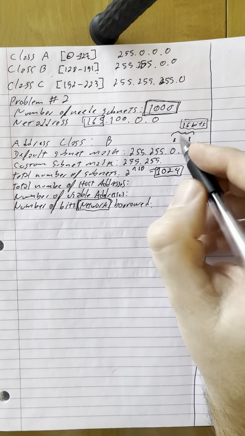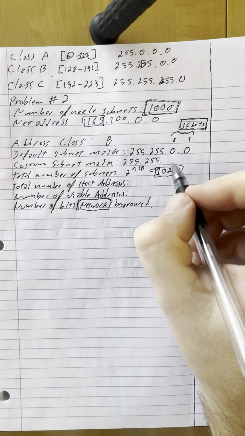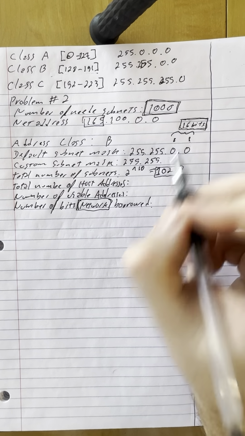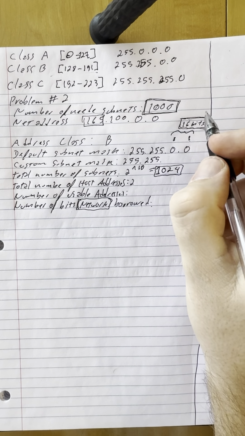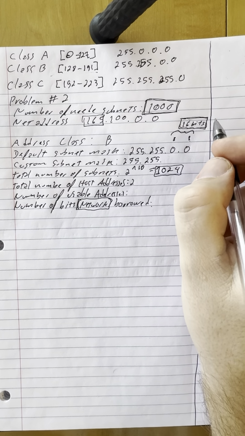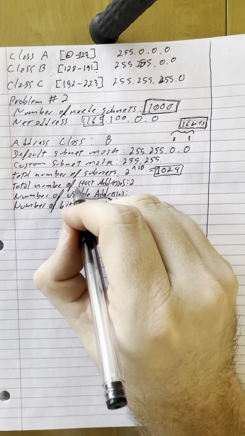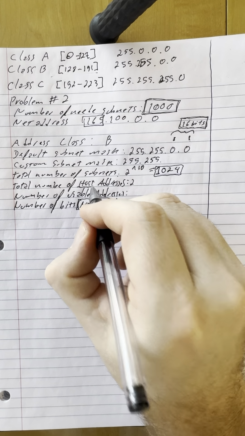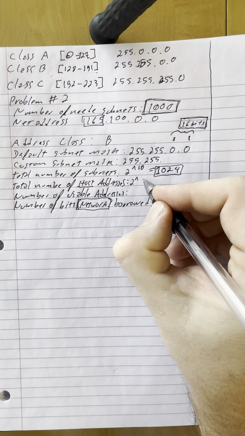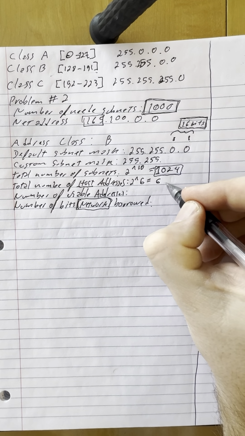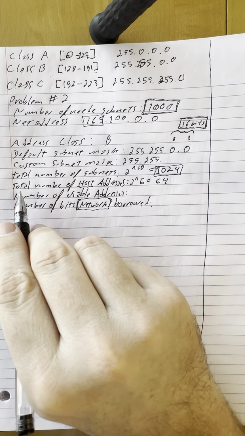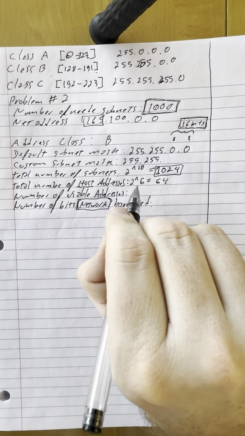And we have 16 bits. How many remain? It remains 6 bits. So these 6 bits that remain will be allocated to the host addresses. It will be 2 power 6, that will be 64 total number of host addresses.